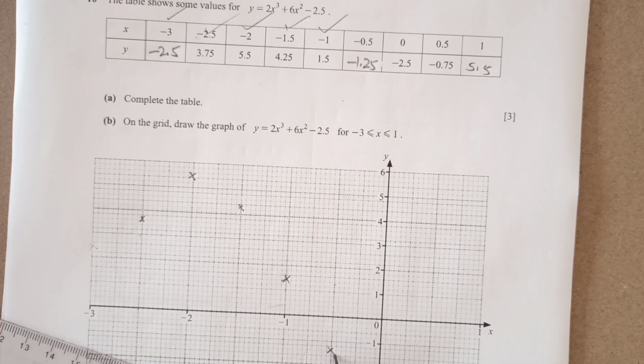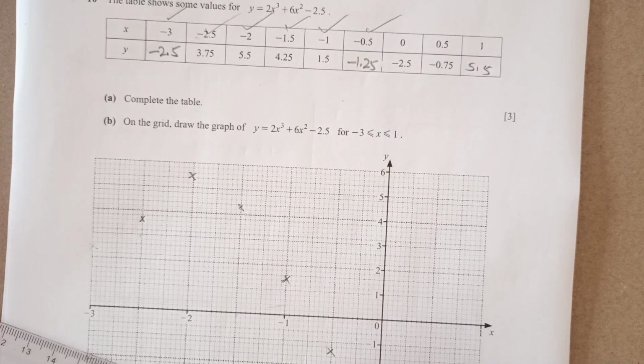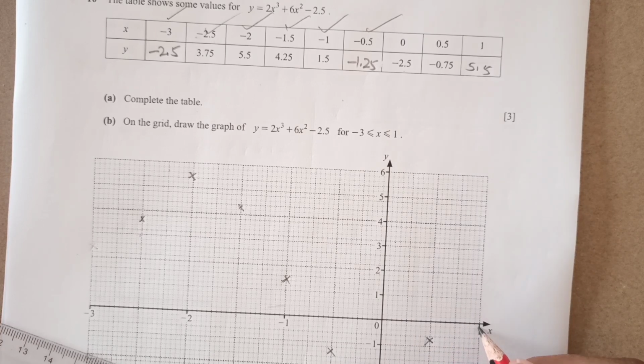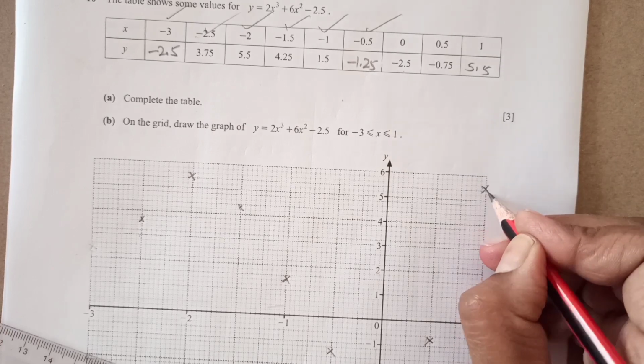Then x 0, y is negative 2.5, negative 2.5 is here, and x 0.5 is here, and y is negative 7.5 somewhere here, and x 1, y is 5.5, like this.